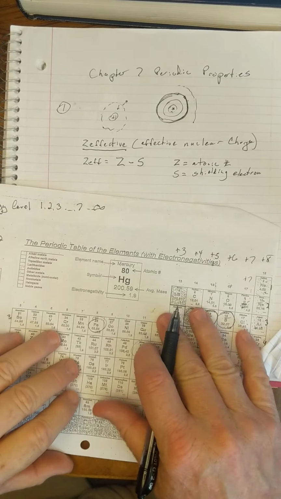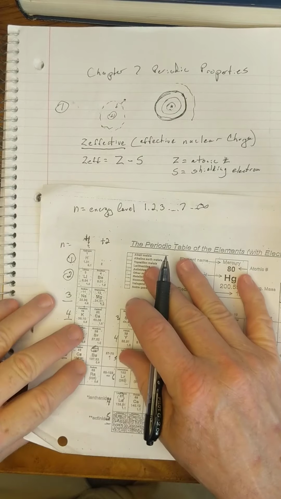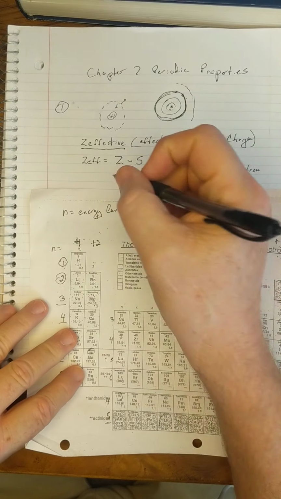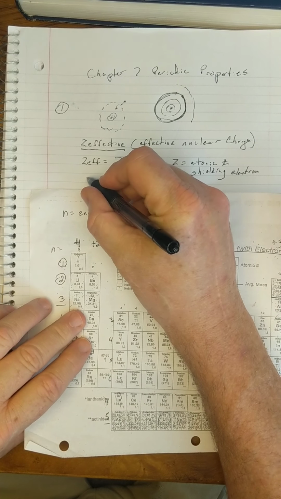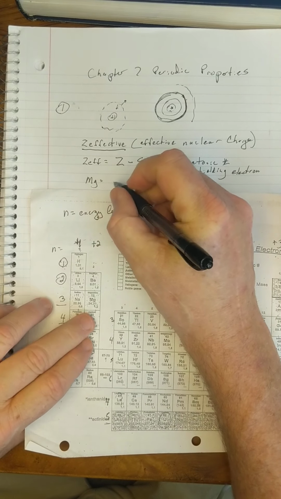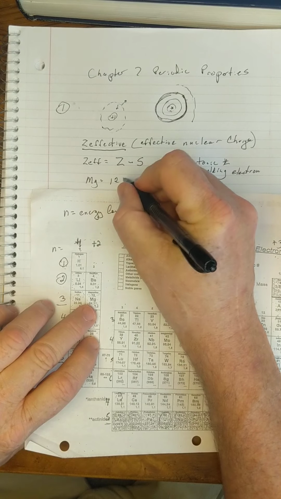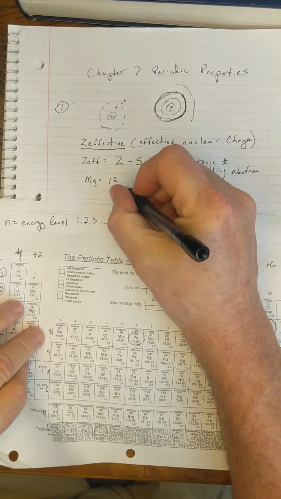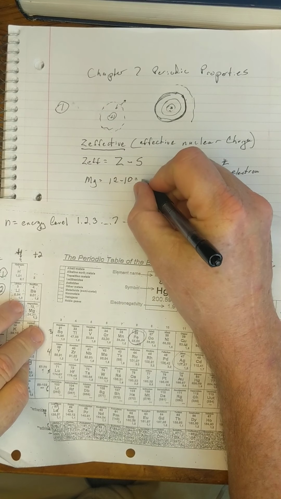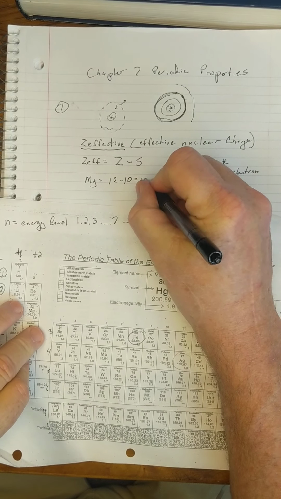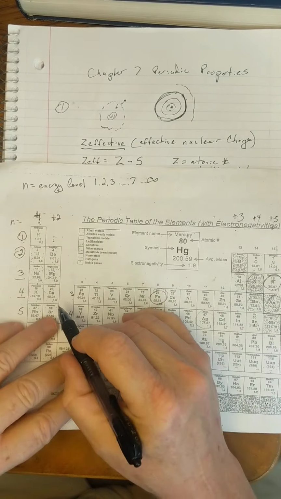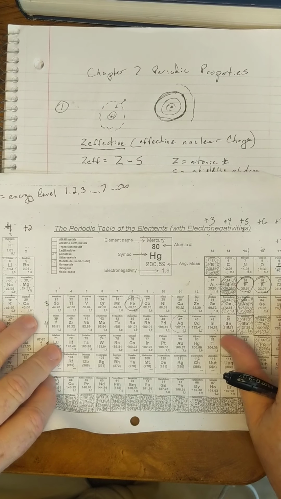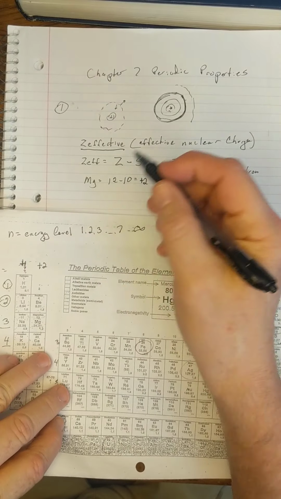If I look at Z effective in calculations, it's very easy just to look at the trends and say 1, 2, 3, 4, 5, 6, 7, 8. But if I look at something like magnesium, it has 12 electrons, and I would subtract the inner core, which is the noble gas, minus 10. So I calculate it to be +2. If I did the same thing for calcium, 20 minus 18, +2.